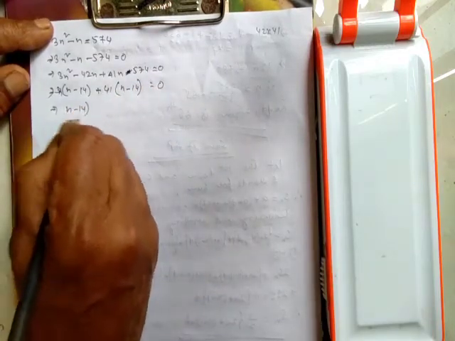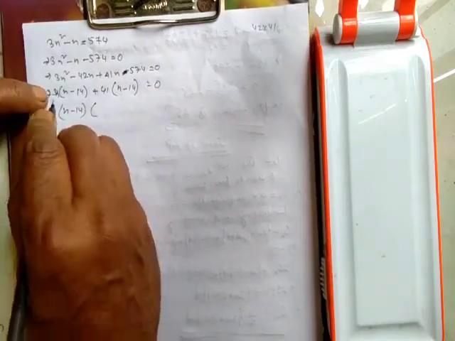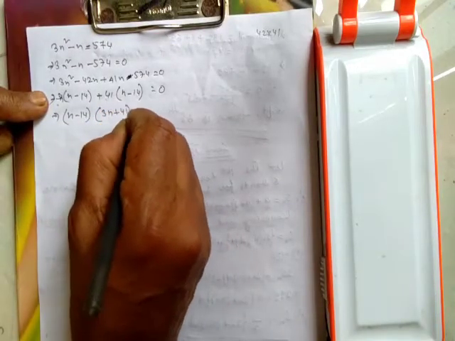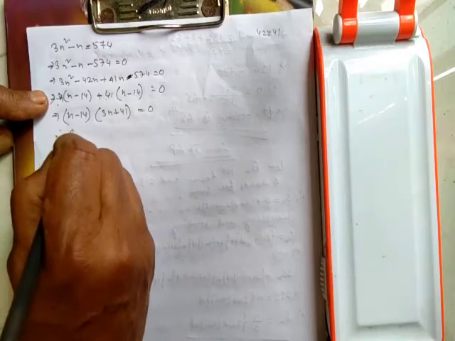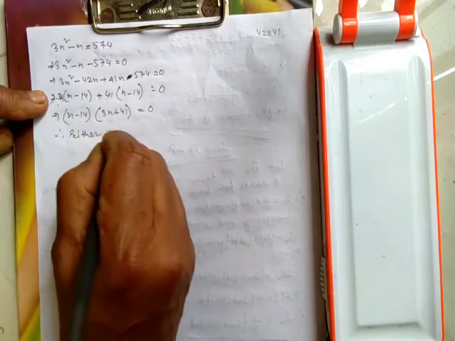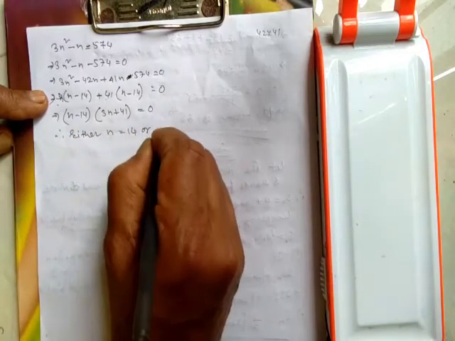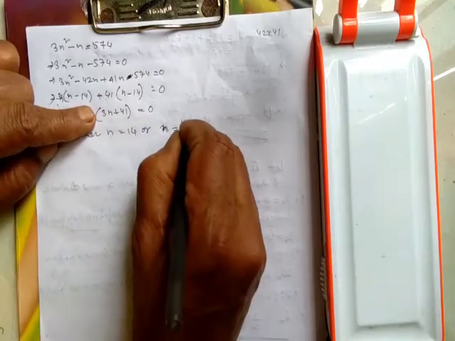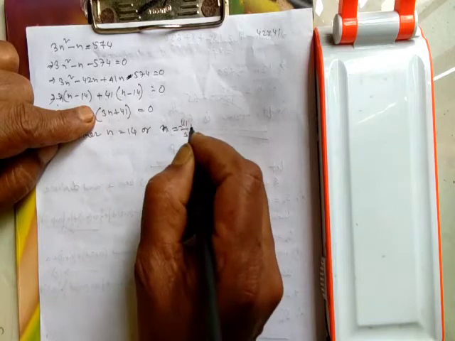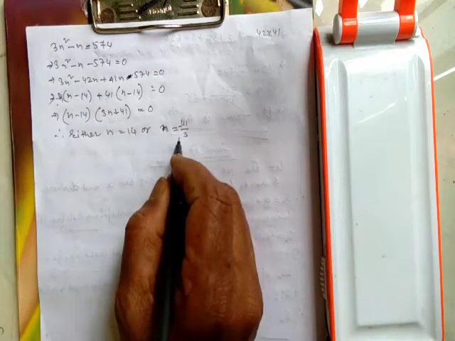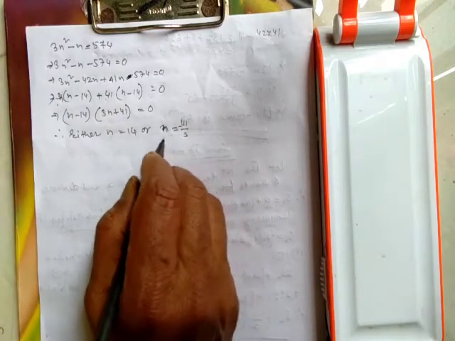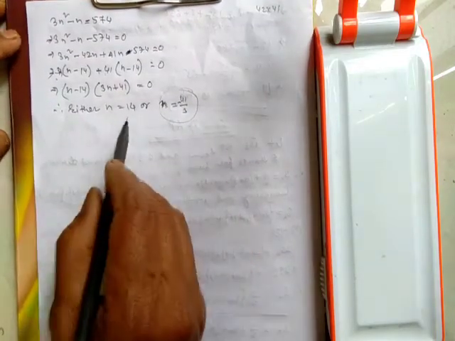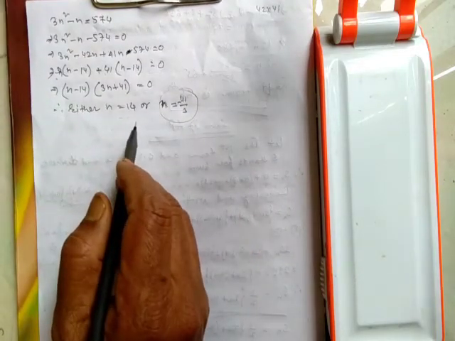This implies (n minus 14) into (3n plus 41) is equal to 0. Therefore, either n is equal to 14 or n is equal to minus 41 by 3. This negative value I will not take. I will be taking the positive value only.